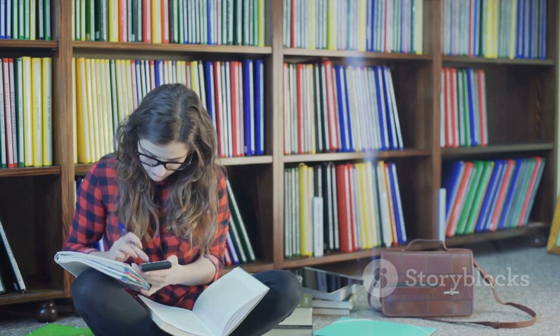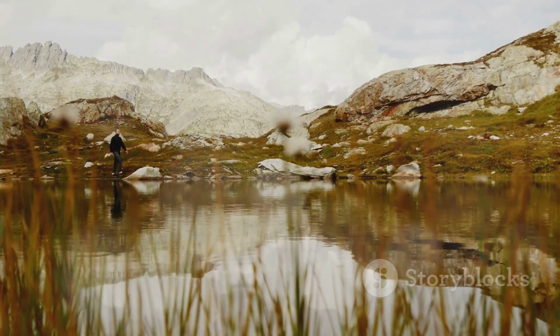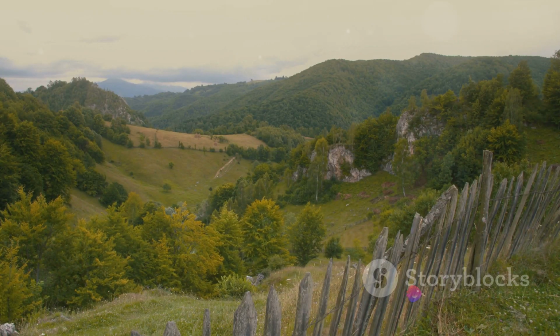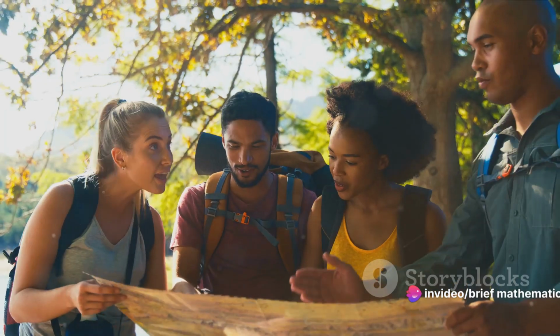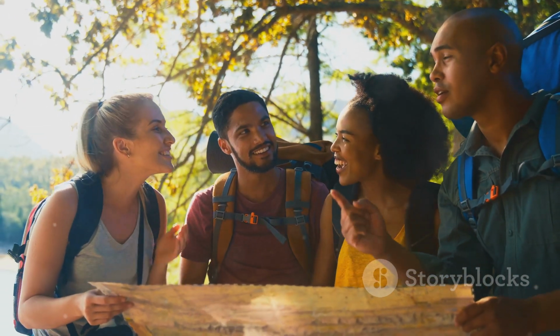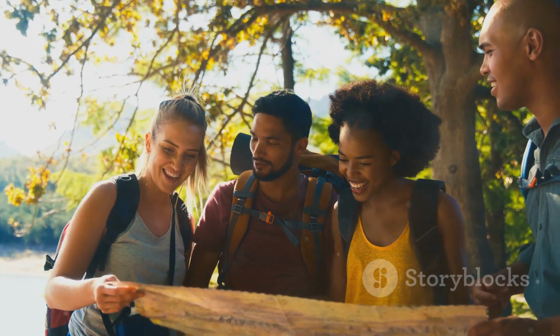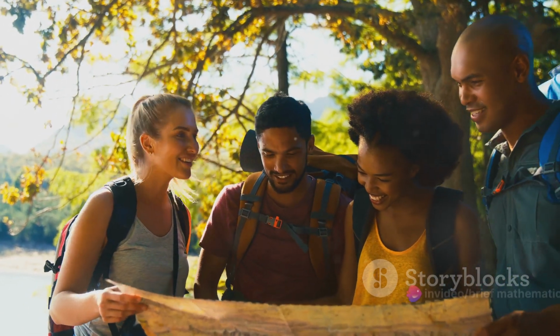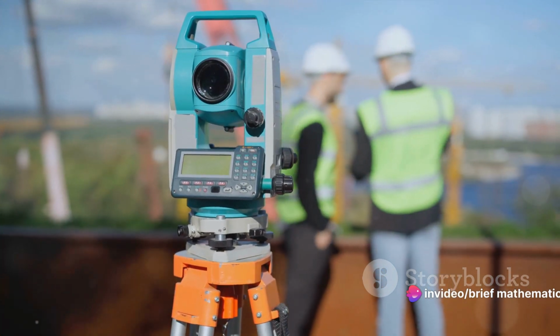Now let's move on to a more complex problem involving a real-life application. Let's imagine you're out hiking and you're standing at the base of a hill. You want to find out how high the hill is, but you don't have any measuring equipment. However, you do have a friend, a long piece of string, and the knowledge of the Pythagorean theorem. You ask your friend to walk directly up the hill while you hold one end of the string at the base of the hill. Your friend walks up the hill until the string is fully extended.